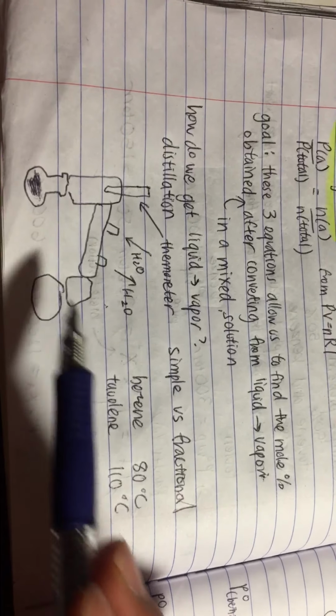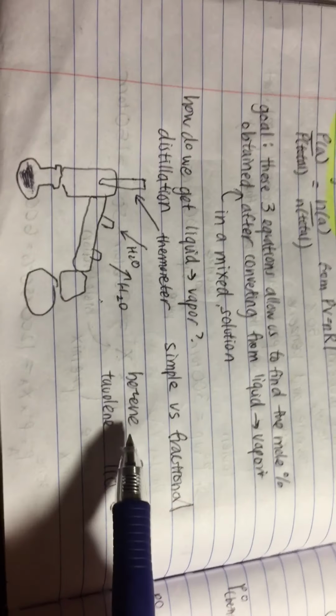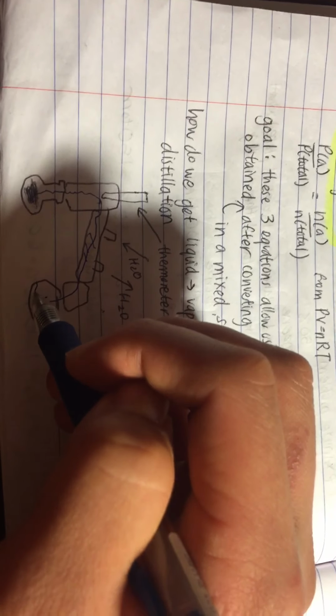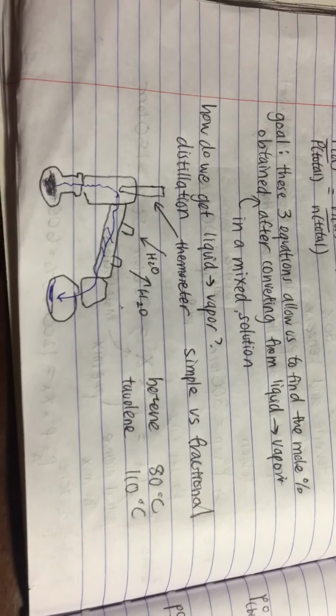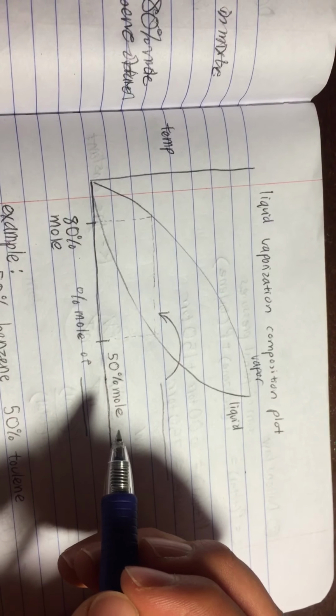So you're going to boil the mixture in this flask, and what you want, theoretically, is the benzene to go up due to vaporization. And what happens is, because cold water is being put here, the vapor is going to condense, so it's going to turn into liquid, and it's going to go down into here, and this is the distillation flask. So in theory we could get two different separations, and we could see that here in a liquid vapor composition plot.